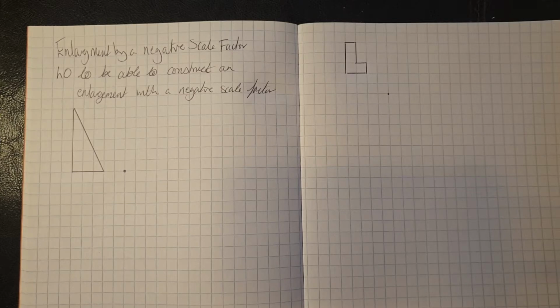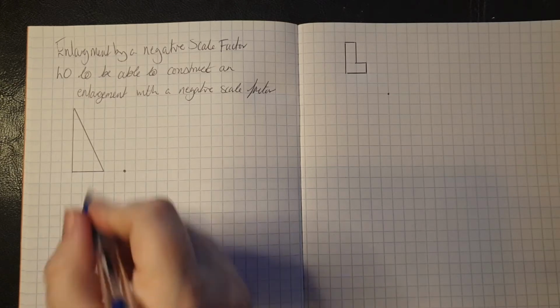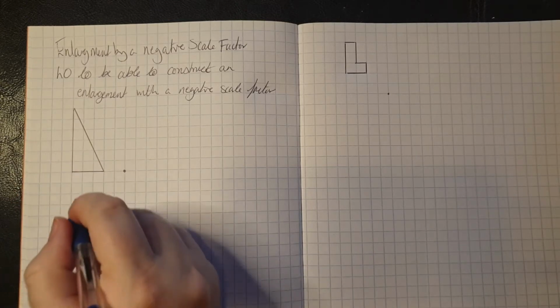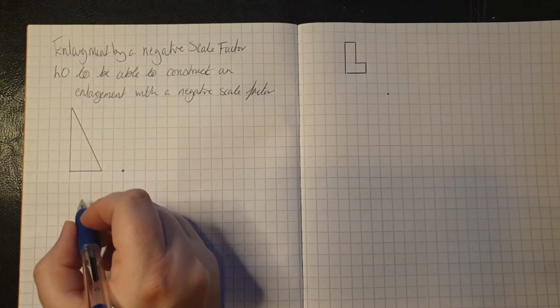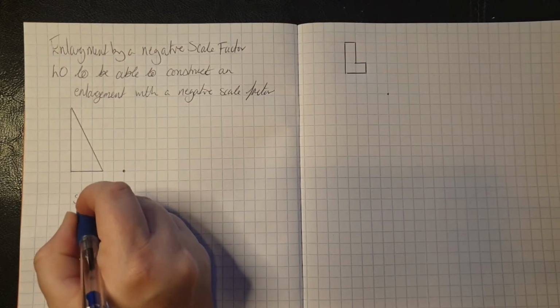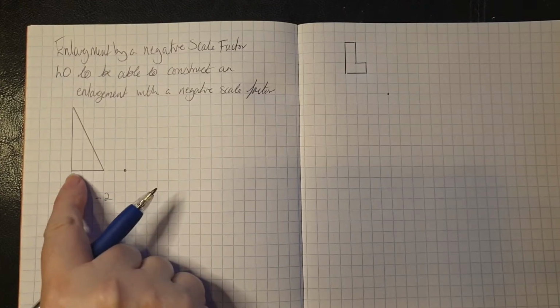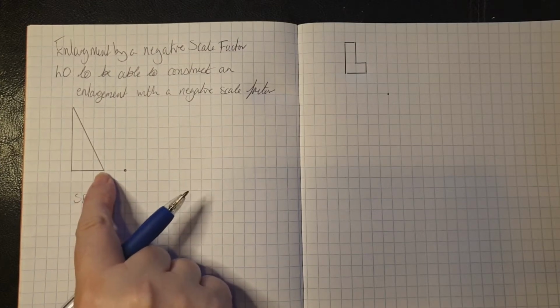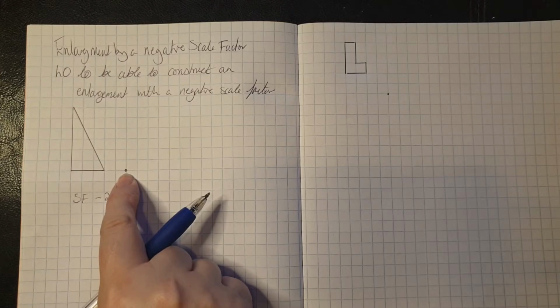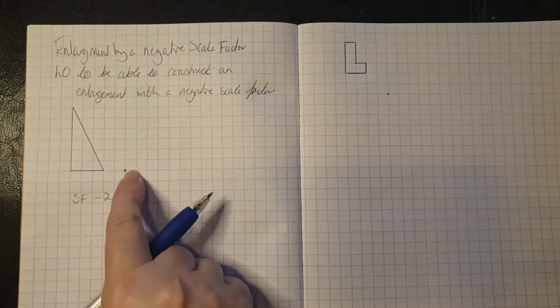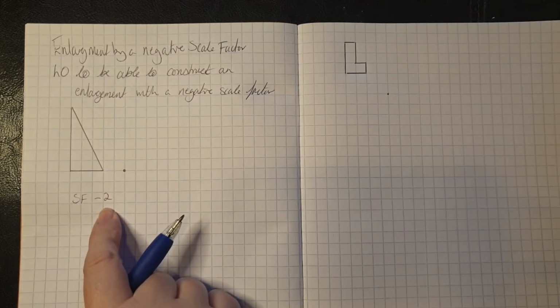Okay, let's have a look at two examples here. One example and one that you're going to do. So this first one here, we've got a right angled triangle, and I'm going to tell you we are going to enlarge it by a scale factor of -2. So it means each of the distances between the corner and the centre of enlargement we multiply by -2.